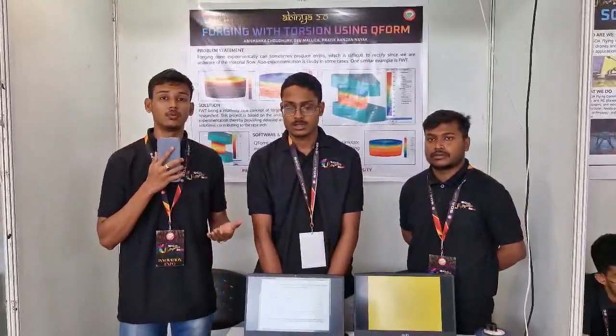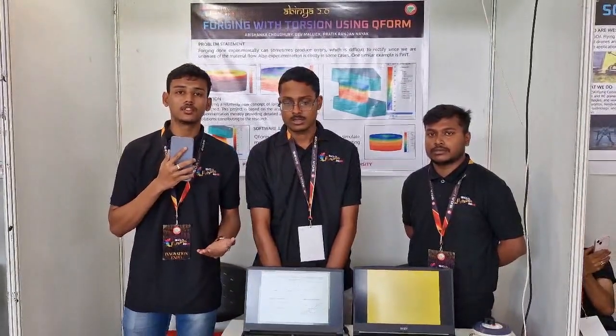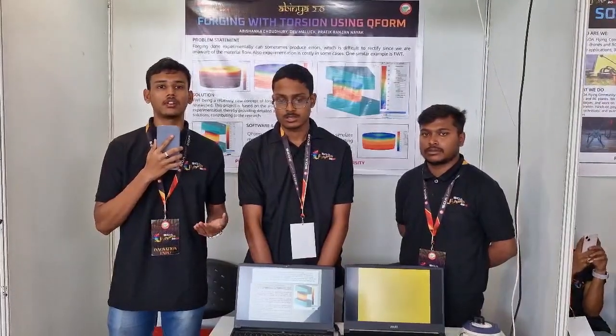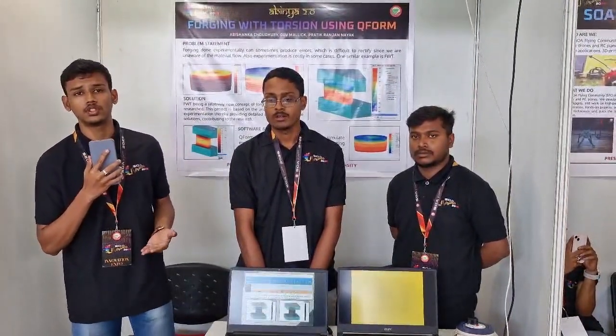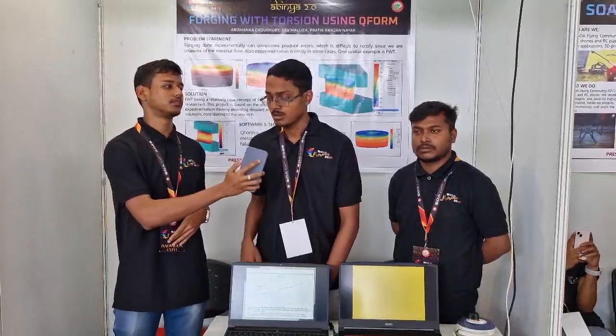In this project, we are working with forging with torsion, where the forging process is modified by adding torsional moment. So it has some effect on the regular upsetting process, and it has some advantages. So what is forging? That is deforming the material, and the way we deform the material is changing. And about the material used in the workpiece, I would like to hand it to Pratik.